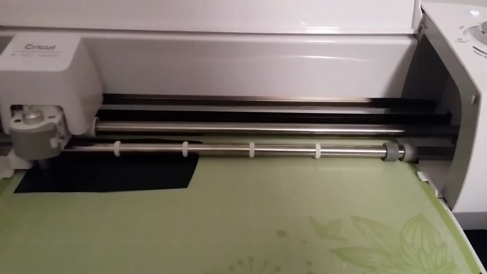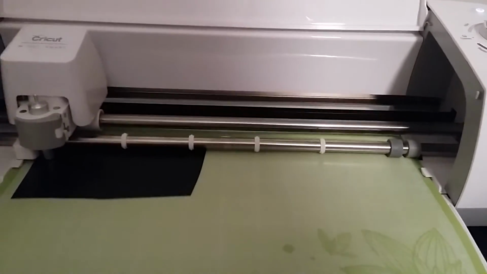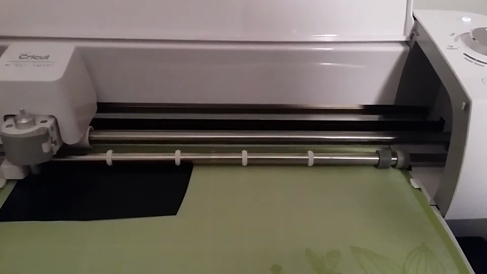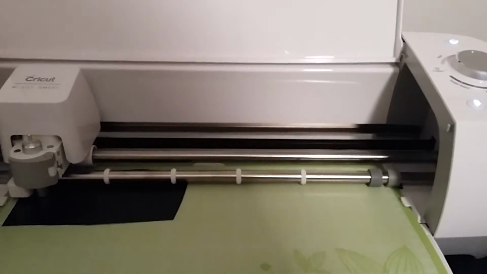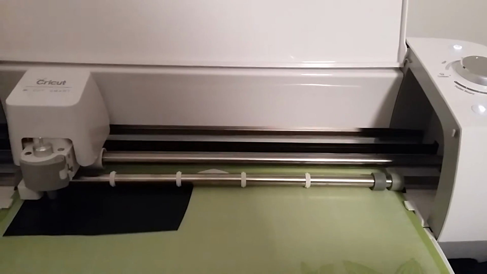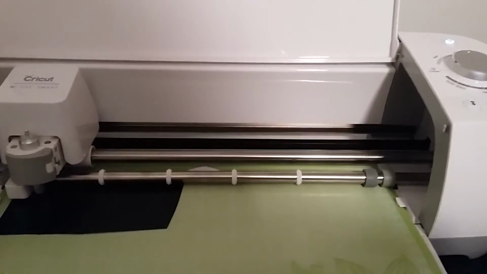When my image is done printing, it'll prompt me to press finish on my laptop and to press this button again to unload my mat. Okay, so now I just unload my mat and press finish on my laptop, and I'm going to go apply this.